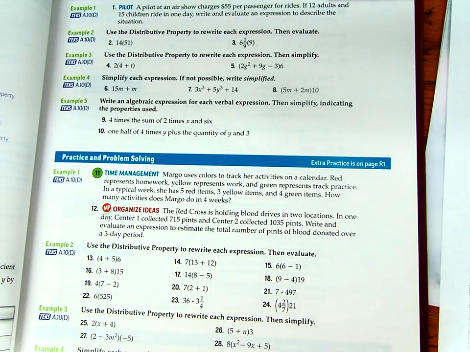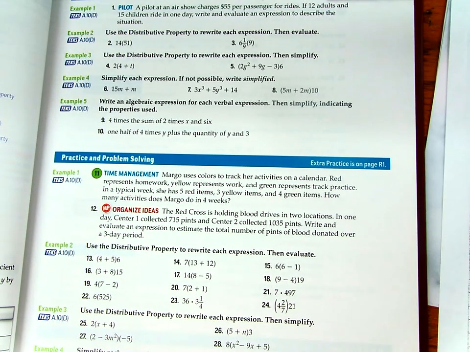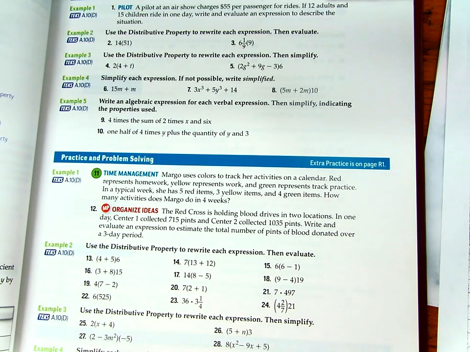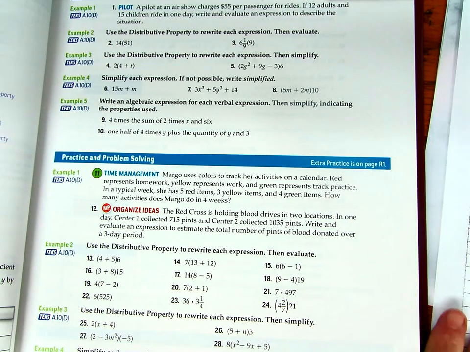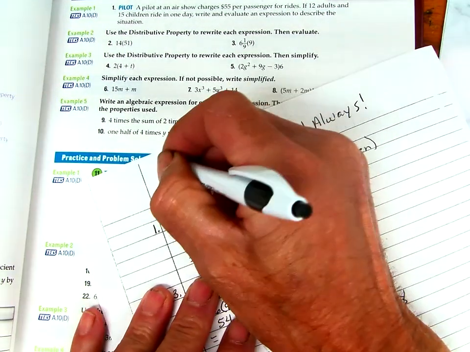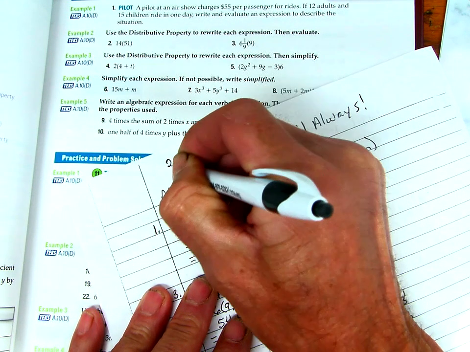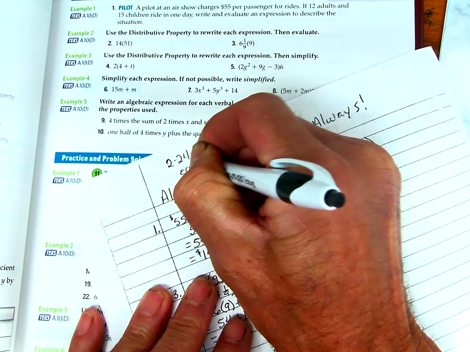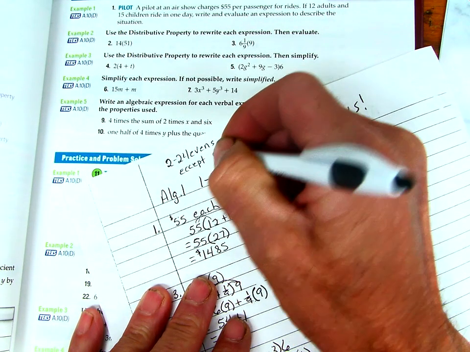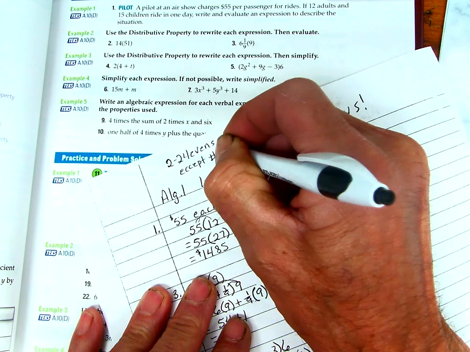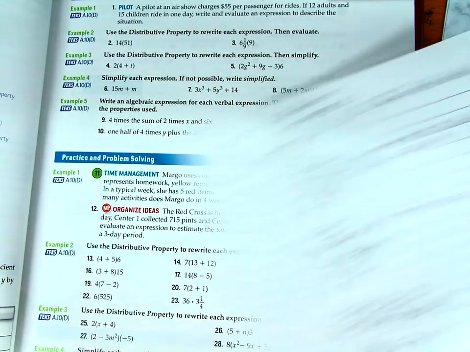And your assignment is going to be the evens 2 through 24. You can leave out number 12. Okay. 2 through 24 evens except number 12. There you go.